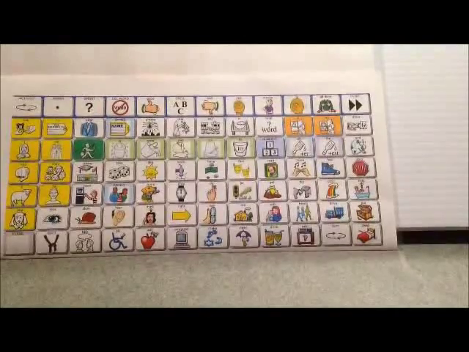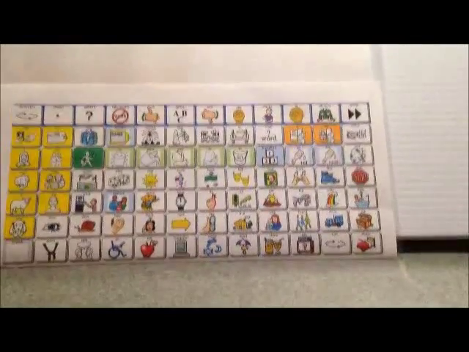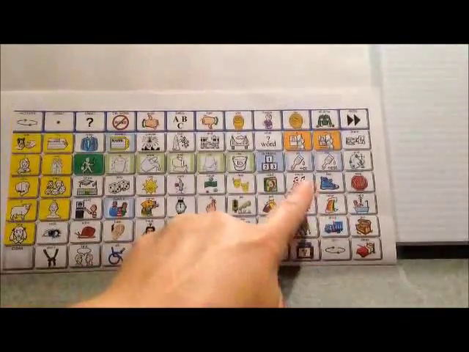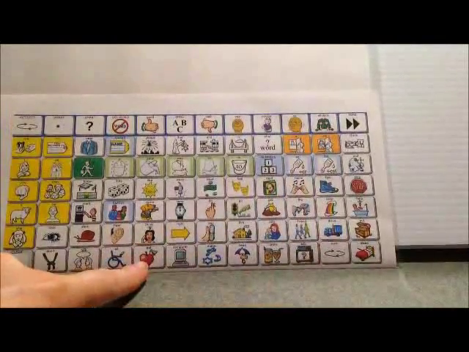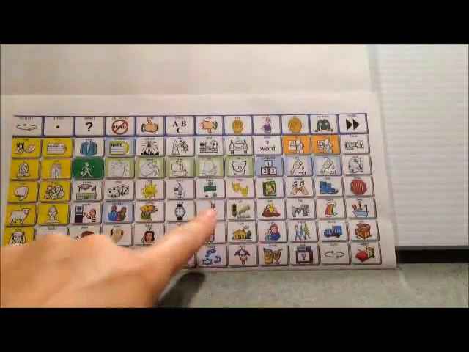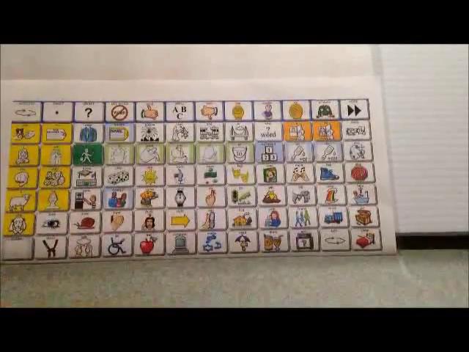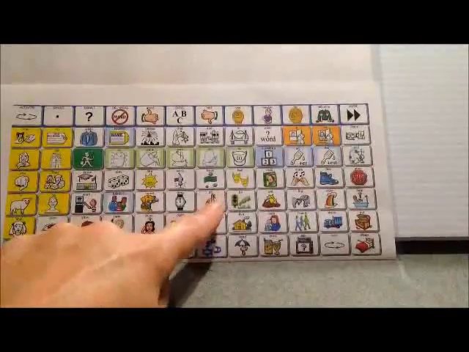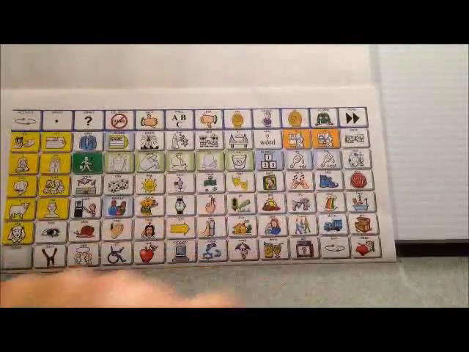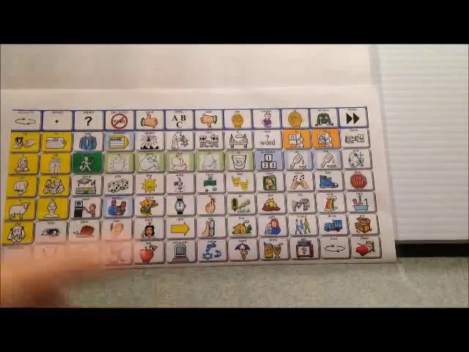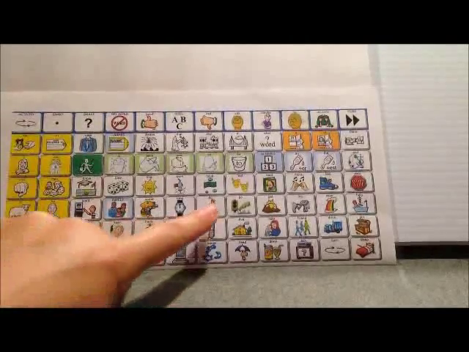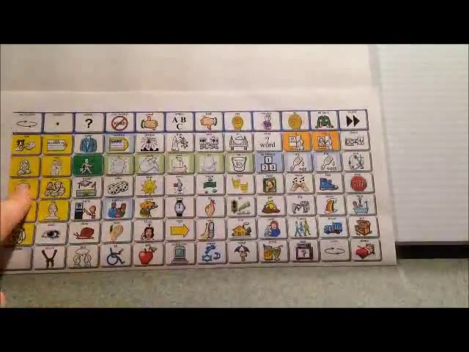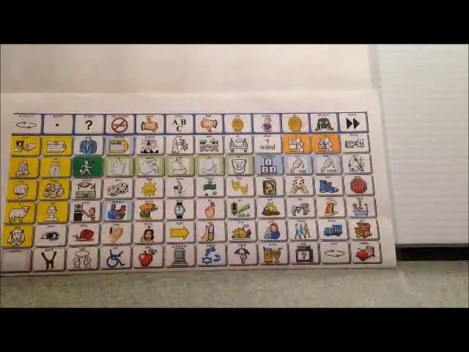Different individuals are at different language levels, so may only be using a one-word utterance like more, or eat, or go, or do. Other students may be at a two-word utterance level where they're combining two verbs, do more, or they might be combining a pronoun, a subject, I do, or you do.